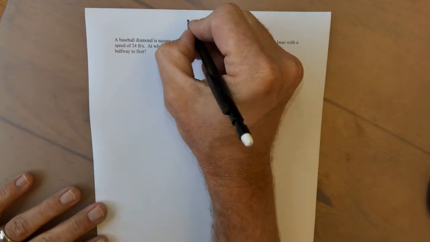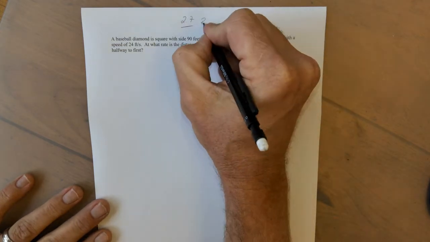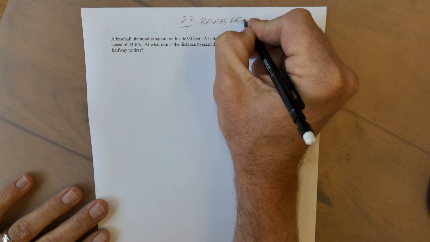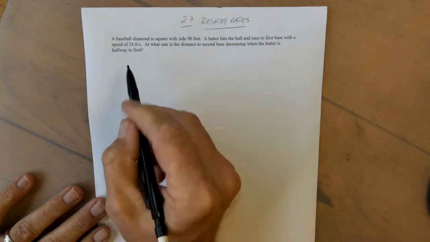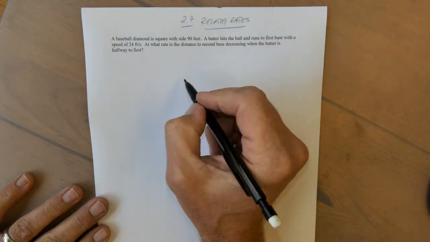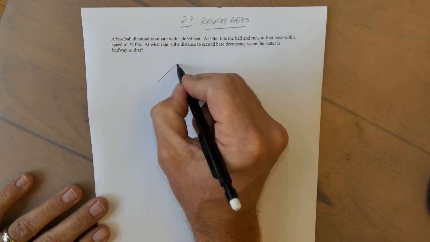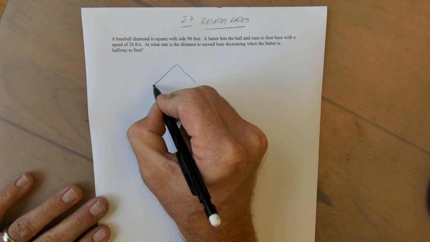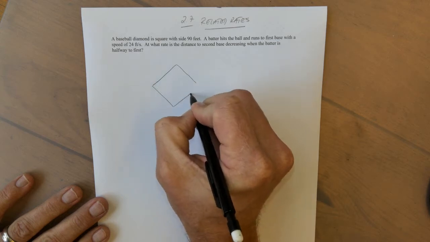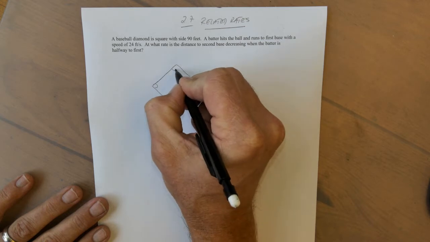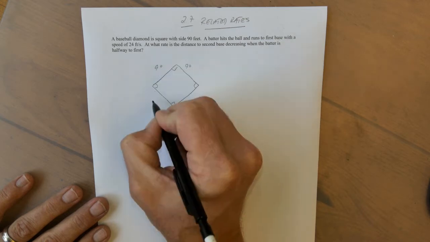Okay, today we're going to look at a couple of problems from section 2.7, our related rates section. Here's a problem which says a baseball diamond is square with sides 90 feet. So let's draw that diagram. So here we are with our baseball diamond. That's a square. And each side is 90 feet.